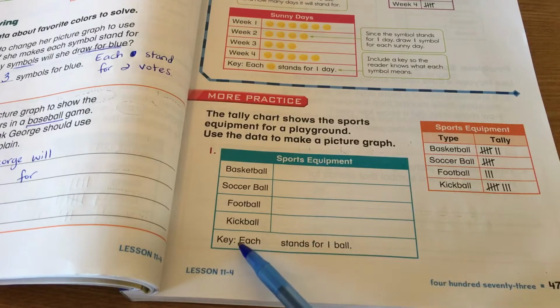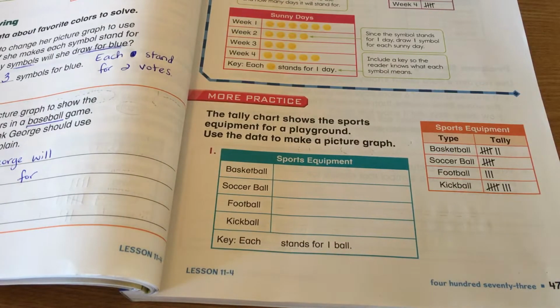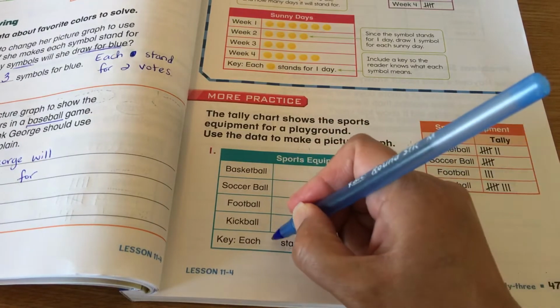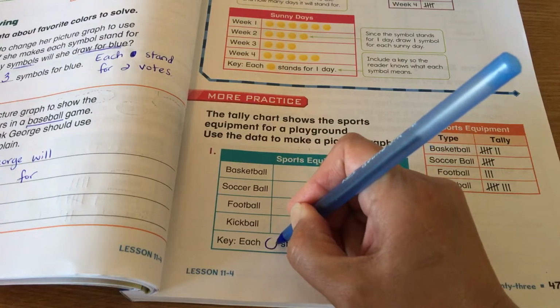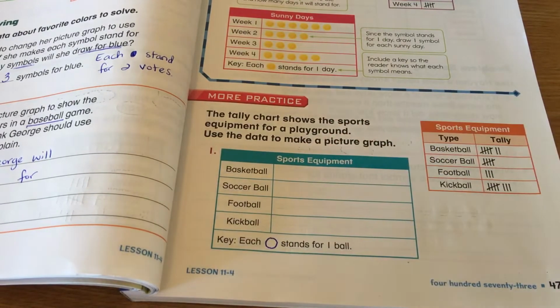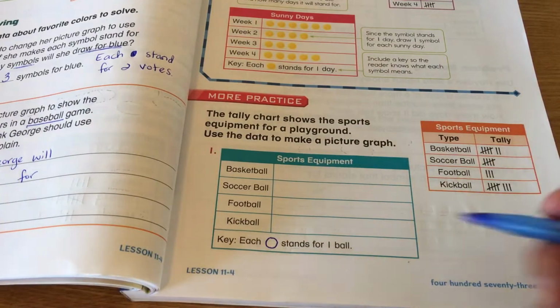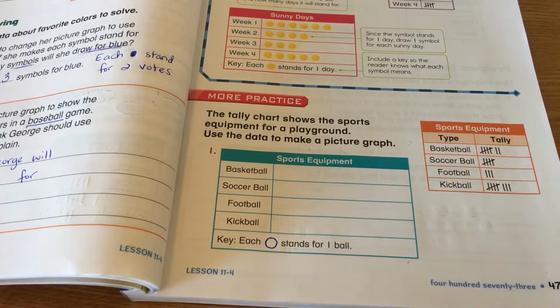We know here that each symbol stands for 1 ball. What do you think the symbol is that we should use? Should it be a book? Should it be a doggy? Or should it be a ball? I say choice number 3. My ball is just going to look like a circle. All right, each ball symbol stands for 1 ball.